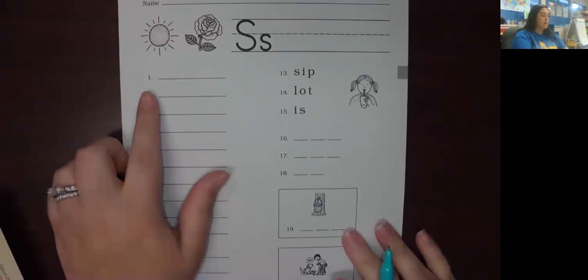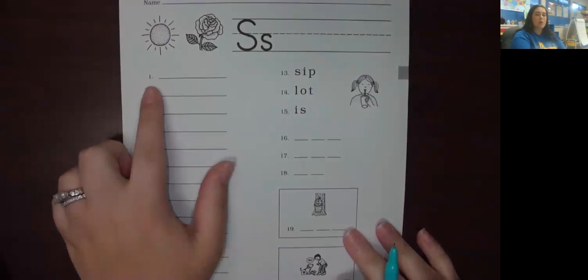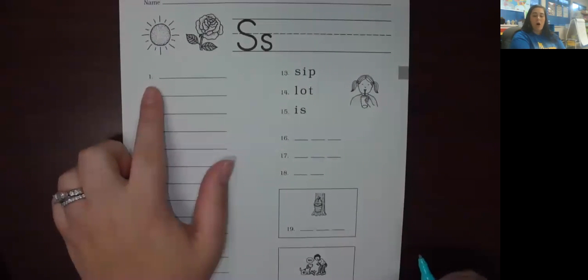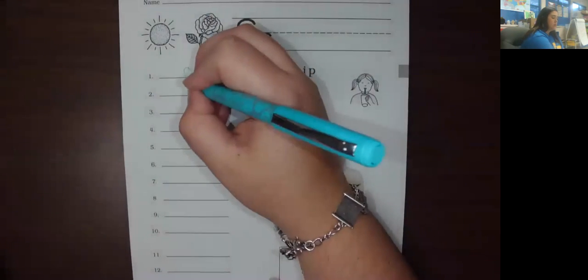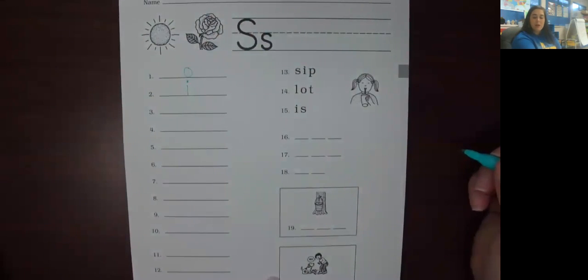On number 1, you're going to write the letter that makes the sound ah. Short sound for O. Number 2, I. Short sound for I. Number 3, ol.